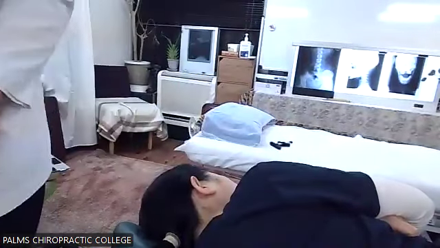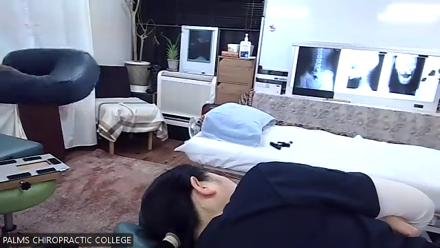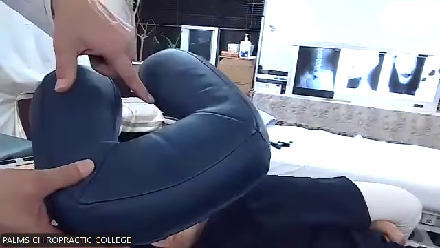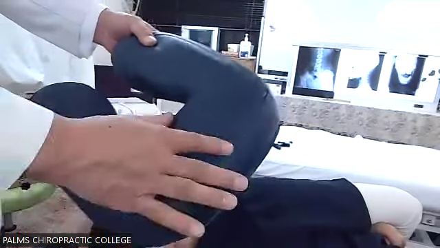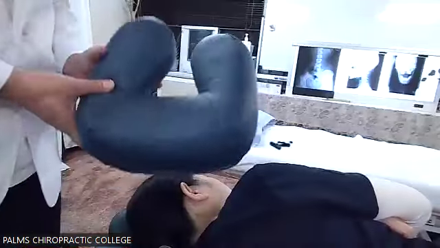If you want, you should buy these kind of pillows where there's a hole here, so the ear will be in here. This will stabilize C2. You know what I mean?